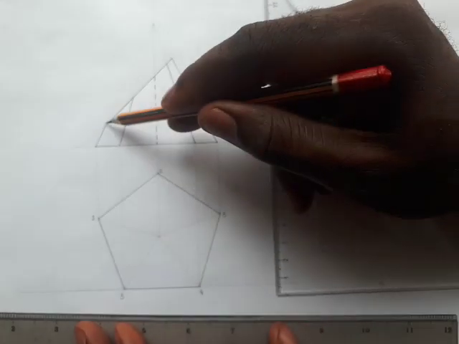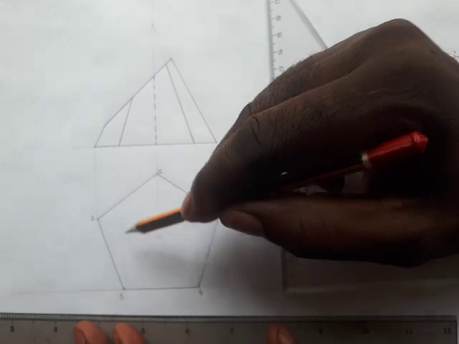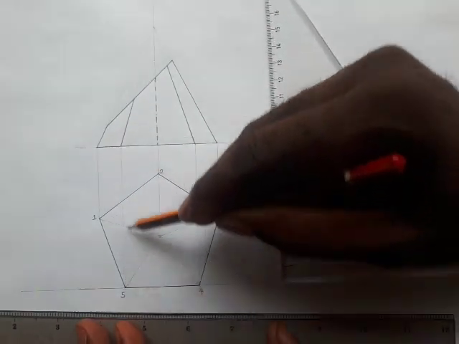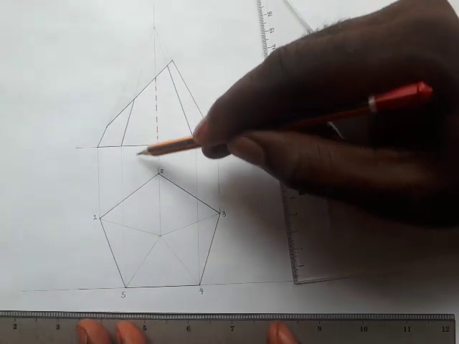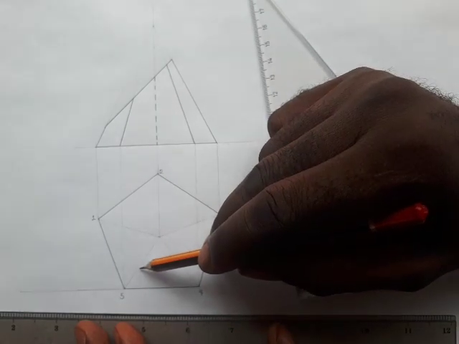So for 1, this is 1. You draw to cut 1 only. For 5, this is 5. Trace it. This is it. You draw it down to cut 5 only.